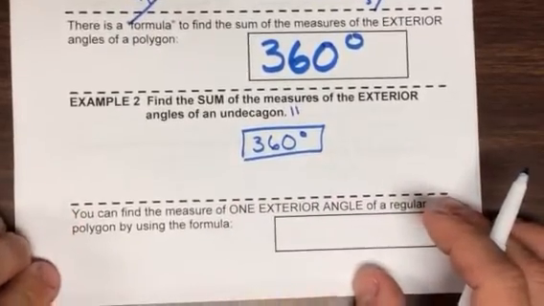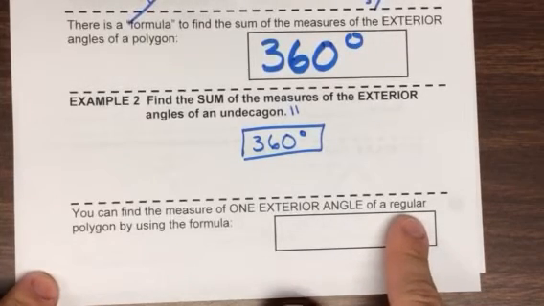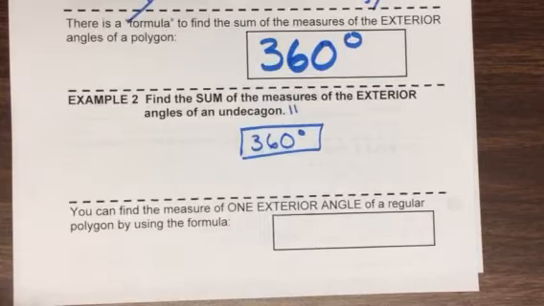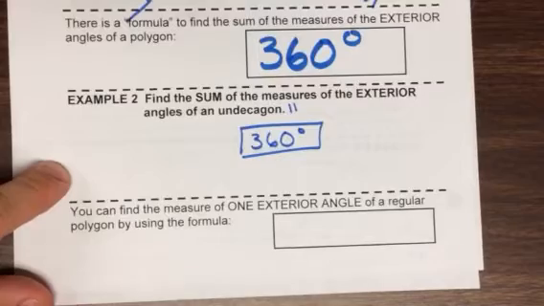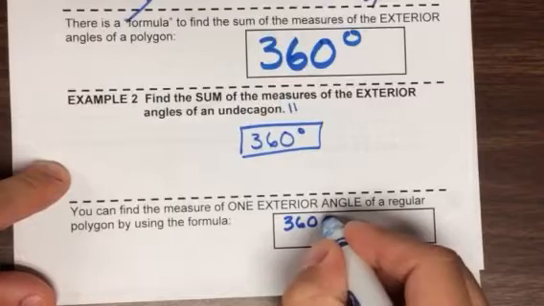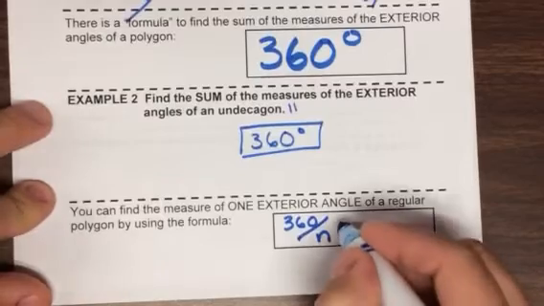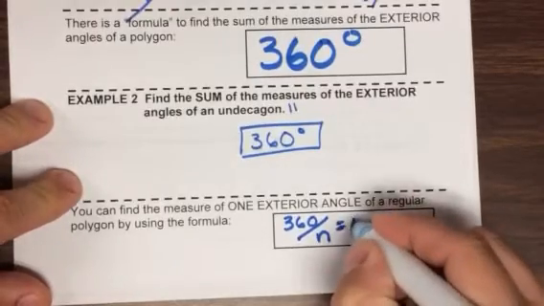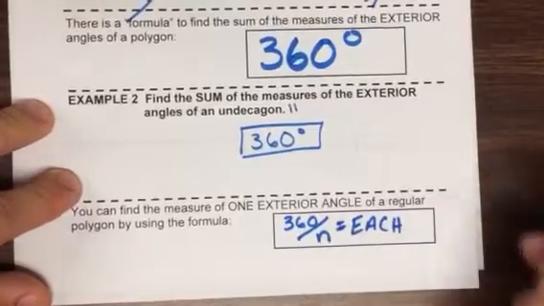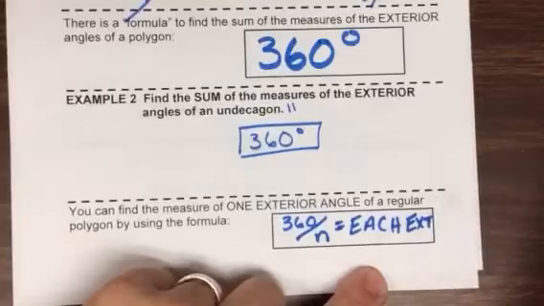So now, to find the measure of one exterior angle of a regular polygon. Now remember, a regular polygon is a polygon that has congruent angles and congruent sides. So in order to find one angle, I'm going to go ahead and say 360 divided by n, the number of sides or the number of angles. And that's going to equal each angle. In this case, we're going to say each exterior angle.